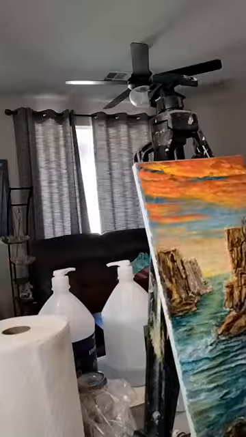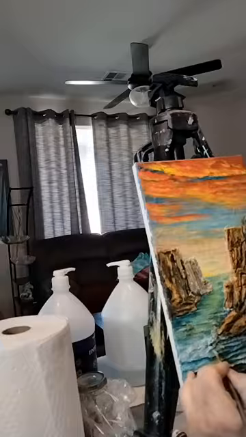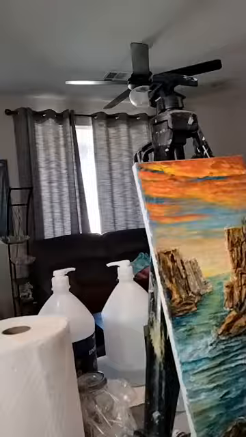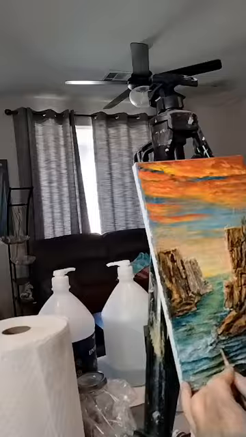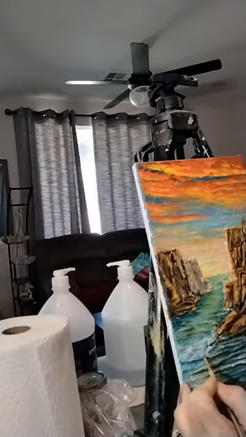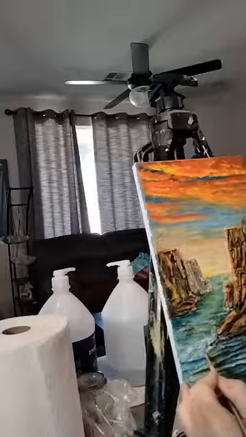Watch what happens. I'm going to dry brush this for a second. All right, and I'm going to, dang it, need some paint. Dry brush it. We're creating some water areas.